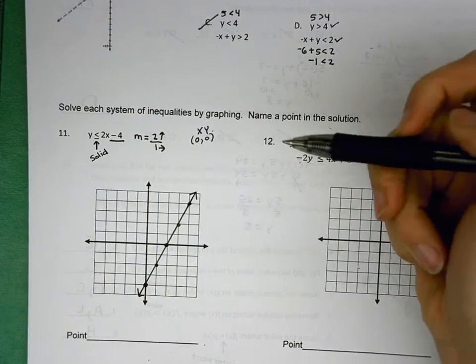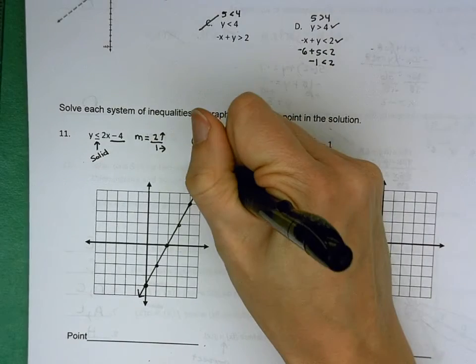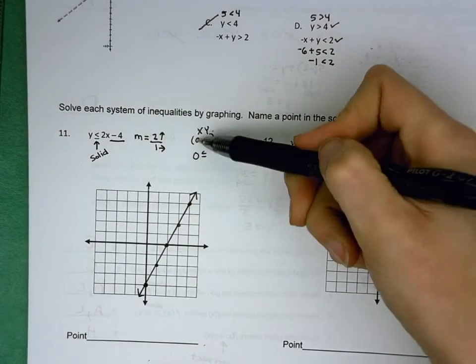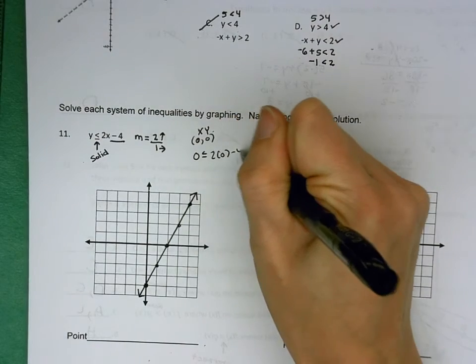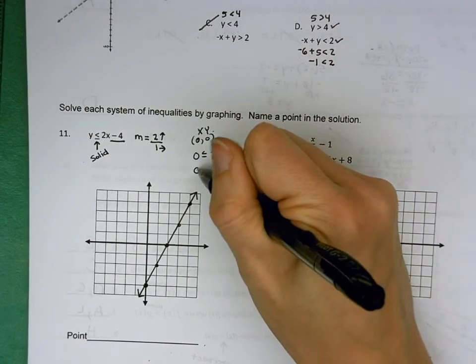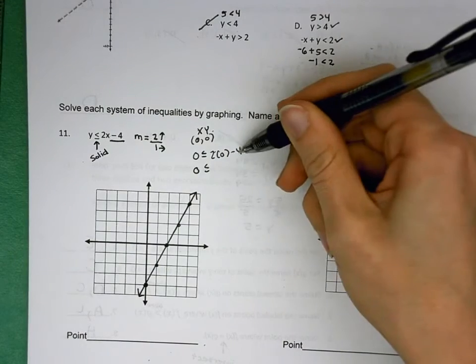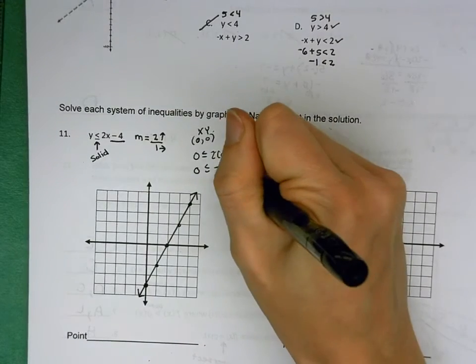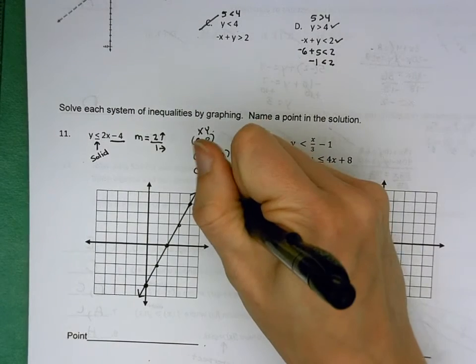Okay. So we're going to go ahead and plug y in here. So we have 0 is less than or equal to. Plug in x here. So 2 times 0 minus 4. So we have 0 is less than or equal to 2 times 0 is 0. Minus 4 is negative 4. Is 0 less than or equal to negative 4? It is not. This is a false statement.